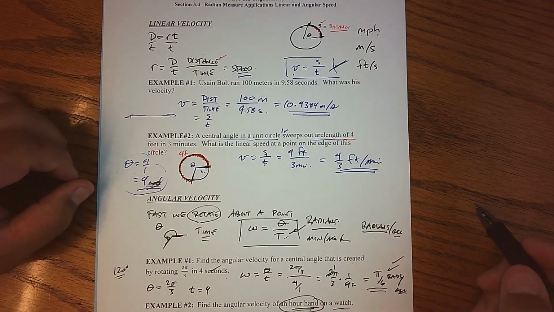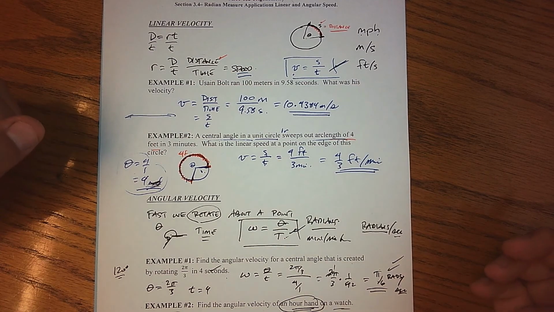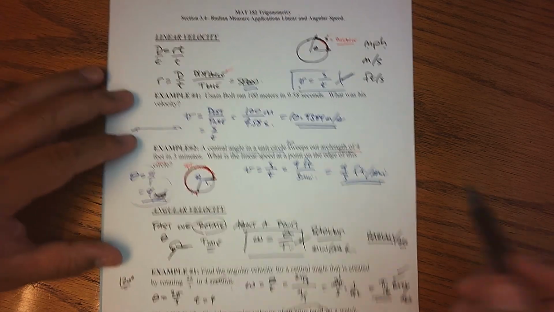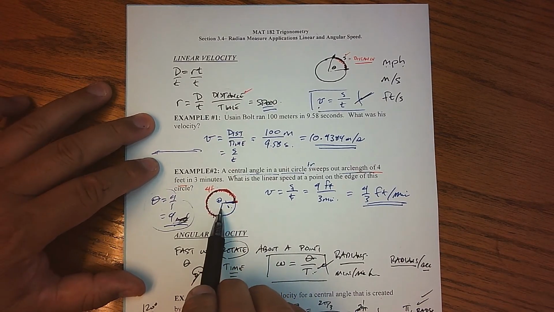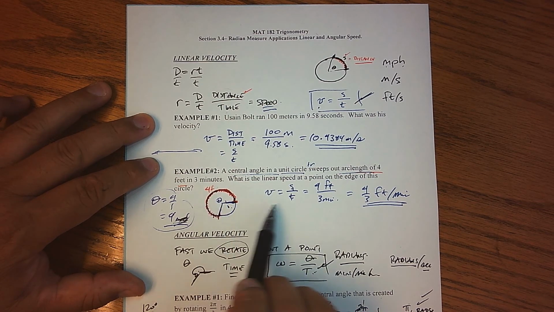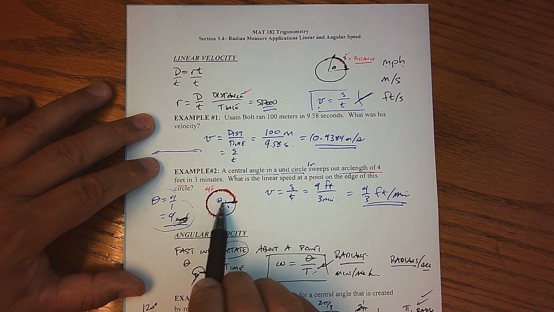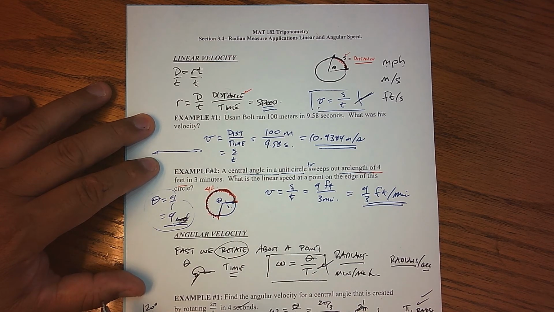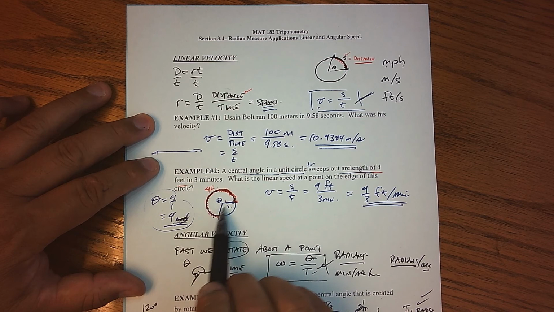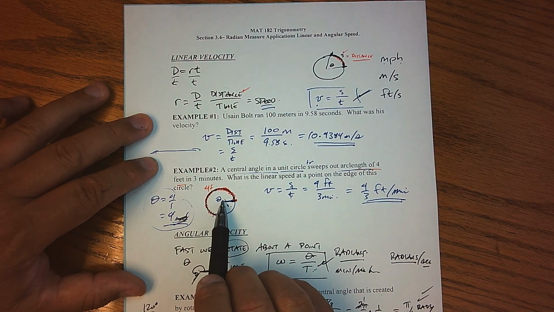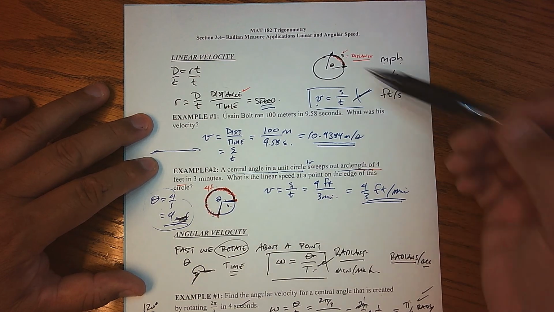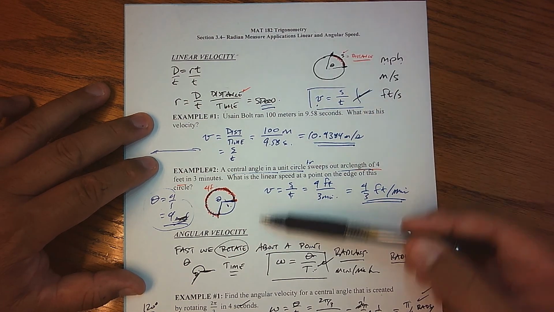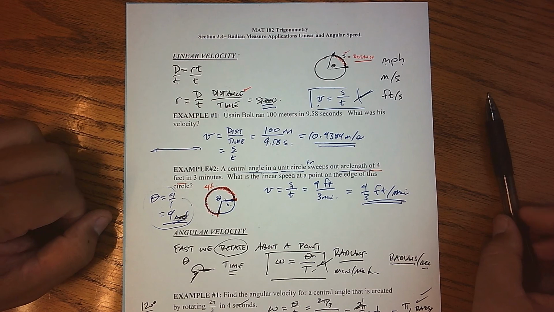We're now ready to actually relate these two ideas, which hopefully you can see is not too hard, because as we rotate through an angle, through some unit time, not only are we rotating around a point, but we're also causing some distance, some arc length along the edge. If I can see on the circle here how I can relate these two ideas, then of course there's got to be a way to relate the linear velocity to the angular velocity. And sure enough, there is.